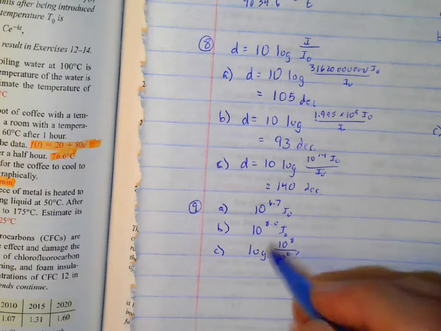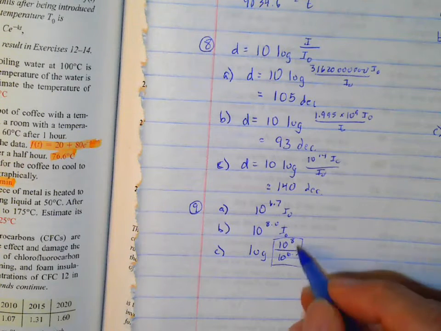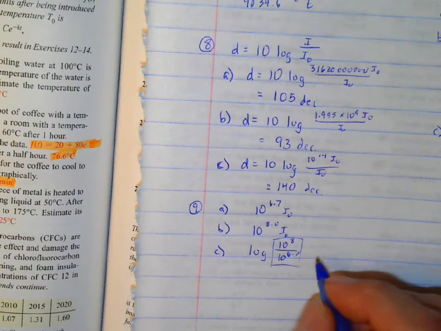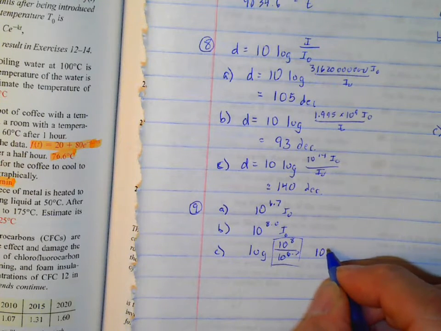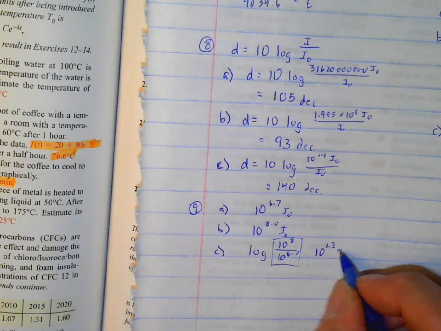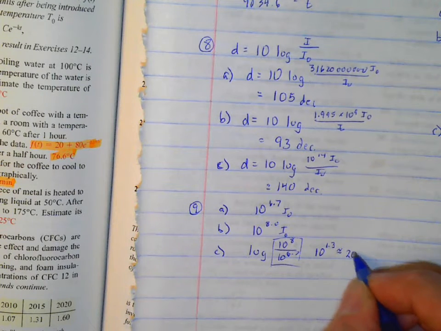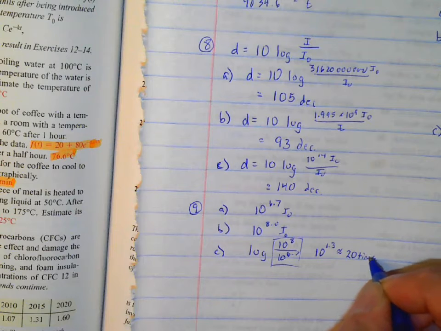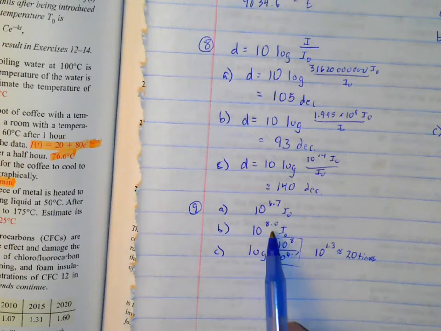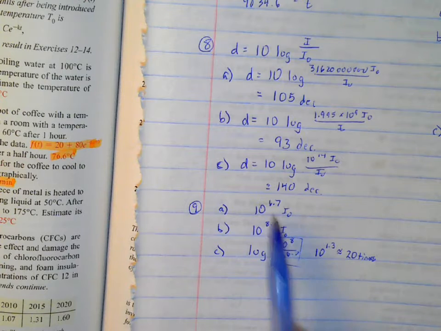So if we're comparing these two right here, you can think about your exponents. When you divide, you subtract. So it's about 10 to the 1.3. This is 10 to the 1.3 more, which is about 20 times more intense. Okay, so an earthquake of an 8.0 is about 20 times more intense than a 6.7.